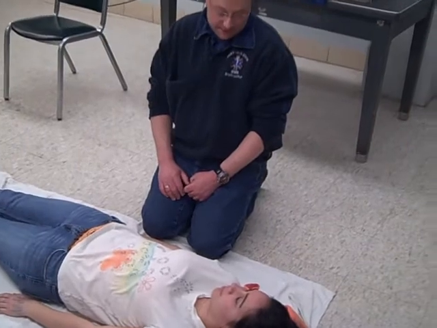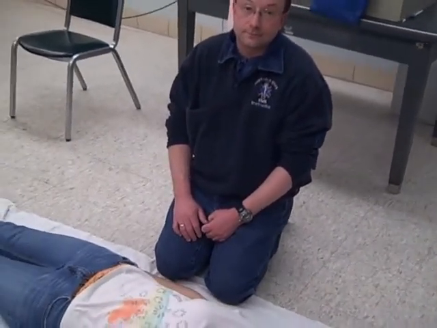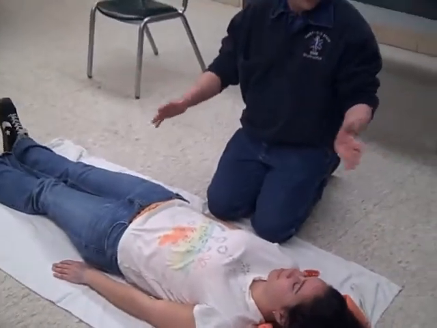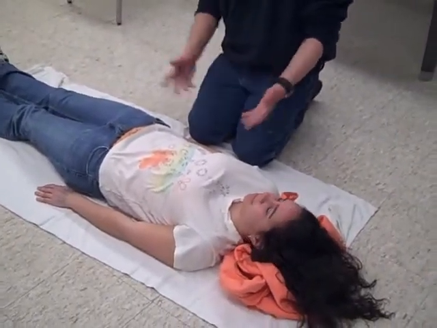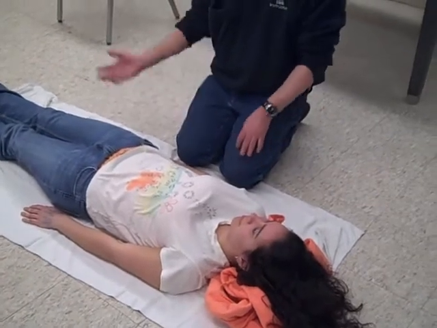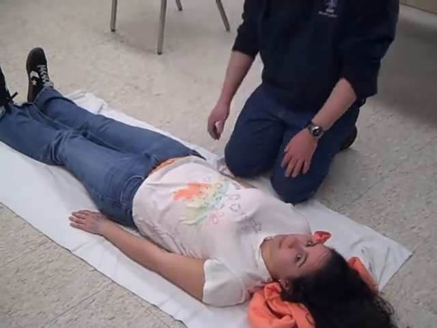Step 1 is going to be scene safety, BSI. Step 1 and 2, BSI taken, checks for scene safety. Scene is safe. Step 3 determines mechanism of injury. For this, we're going to say she fell, and she's complaining of she fell 30 feet, and she's going to be complaining of leg pain.